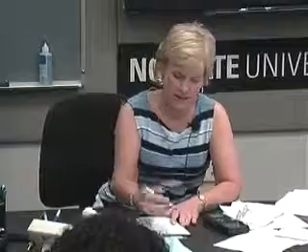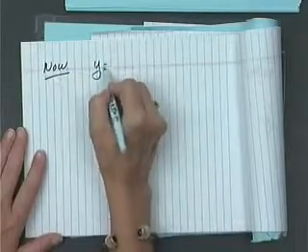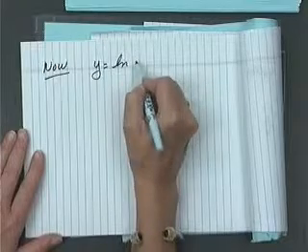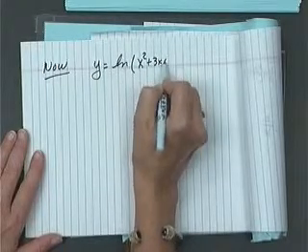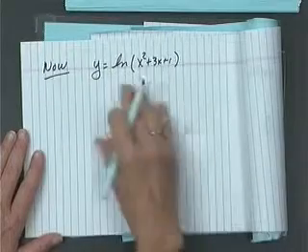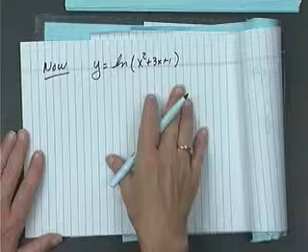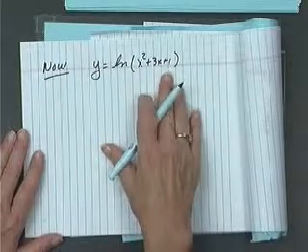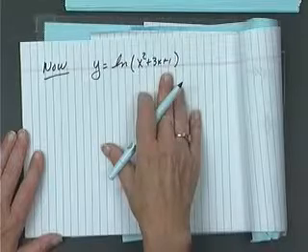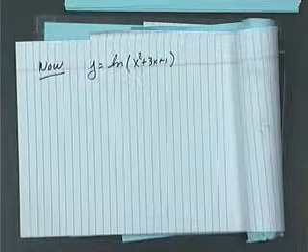So the question is, now, how do we deal with something like y is equal to the natural log of (x squared plus 3x plus 1), the natural log of some function of x, where it's no longer the variable x, but now a function of x. And we recall, you always try to relate to what you already know.